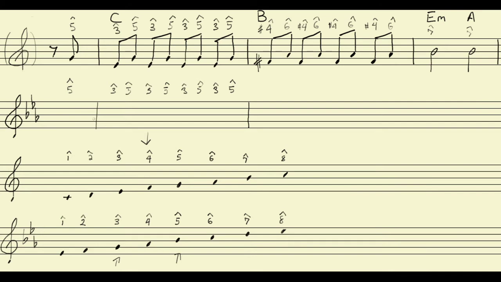So B flat, G, B flat, G, B flat, G, B flat, G, B flat. Okay, that's easy enough. Here we go. Okay, now we get to the sharp 4 scale degree, to the 6th scale degree.